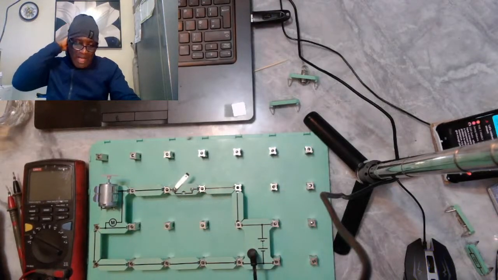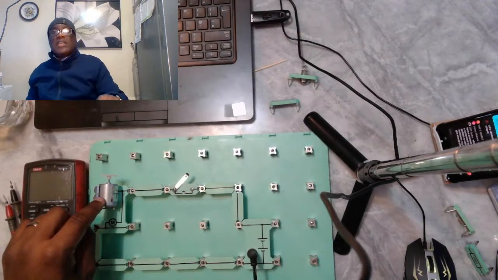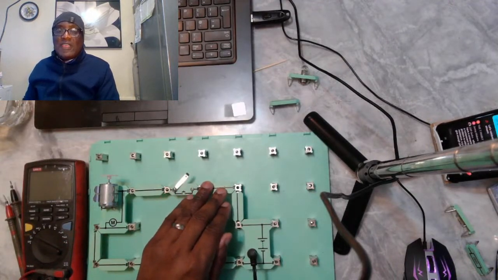Okay, so I'll come with ways, and show you how we can actually check if the problem is in the wires, or if the problem is in the component.